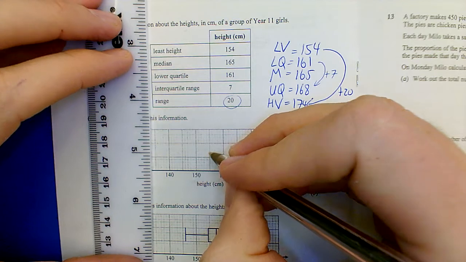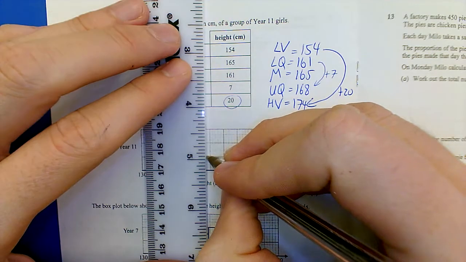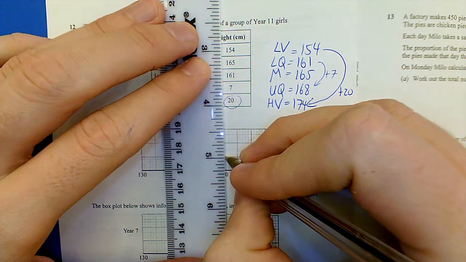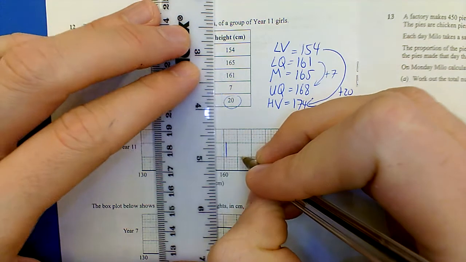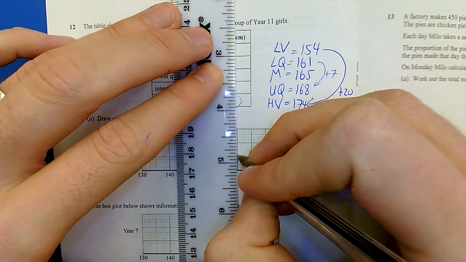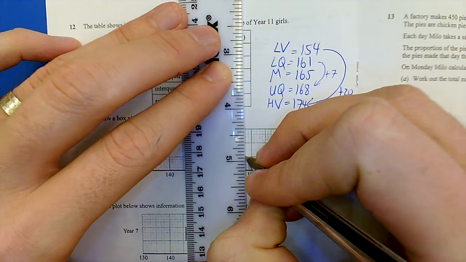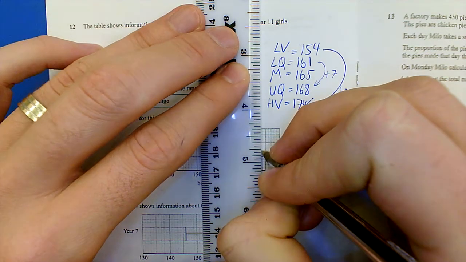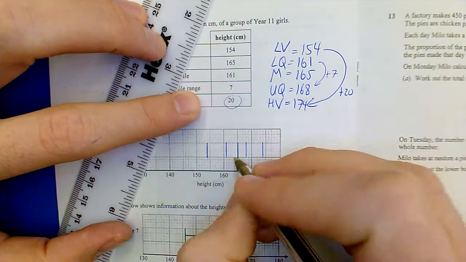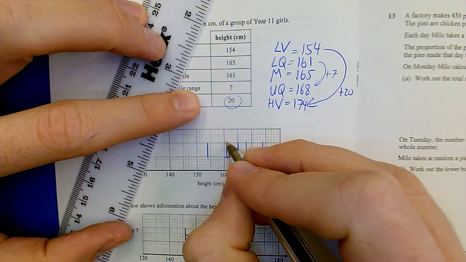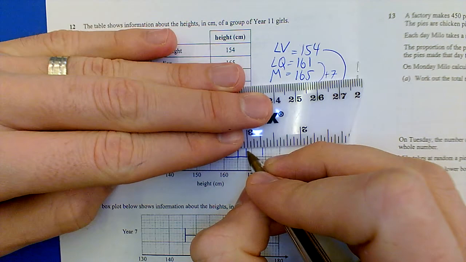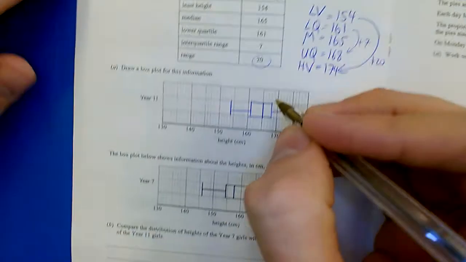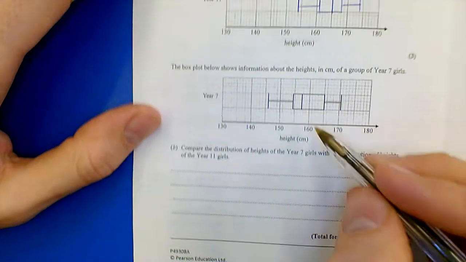So 154 is your least value, 161 is your lower quartile, 165 is your median, 168 is your upper quartile, and 174 is your highest value. So if I make this into a proper box and whisker, you have got your box plot. Now they show you another box plot here.